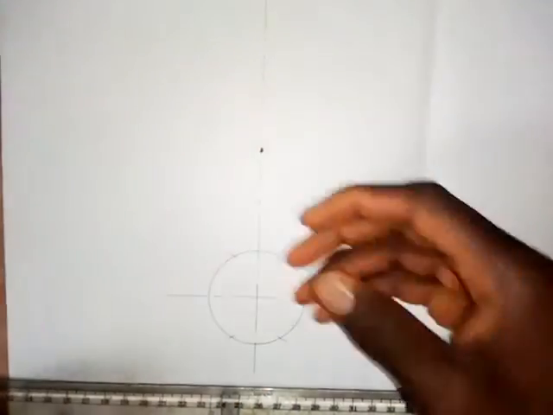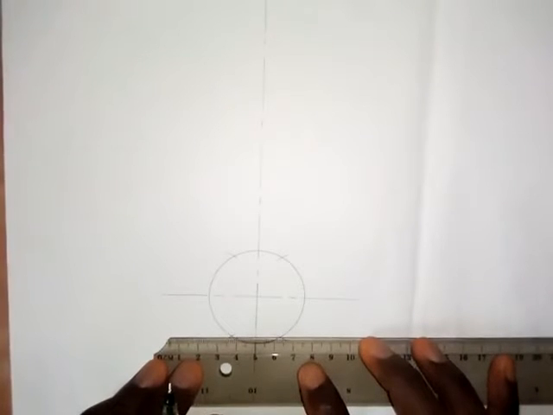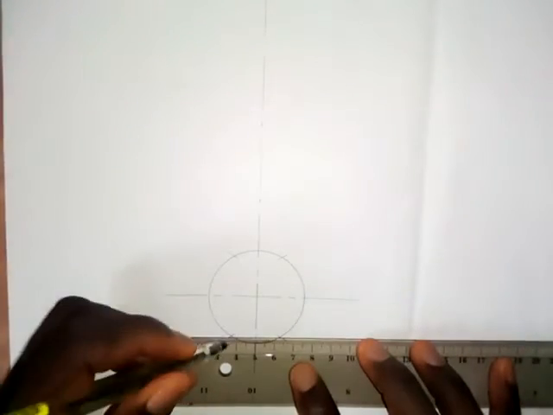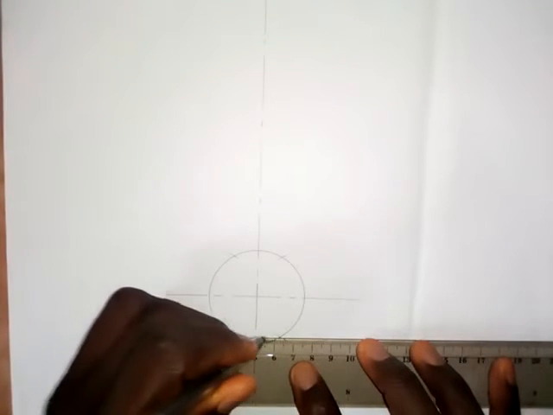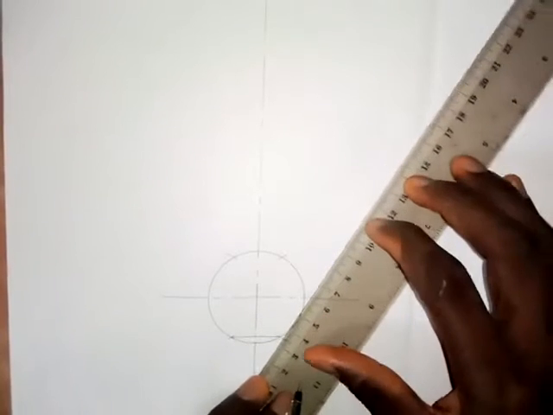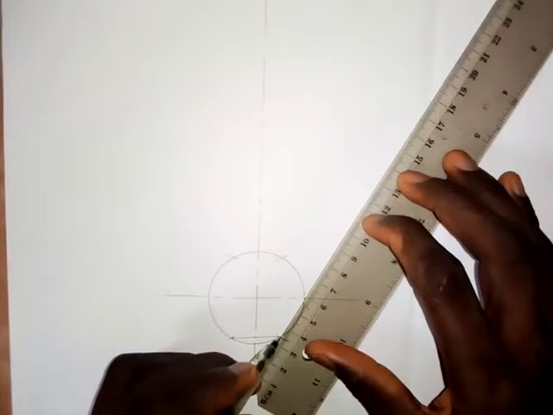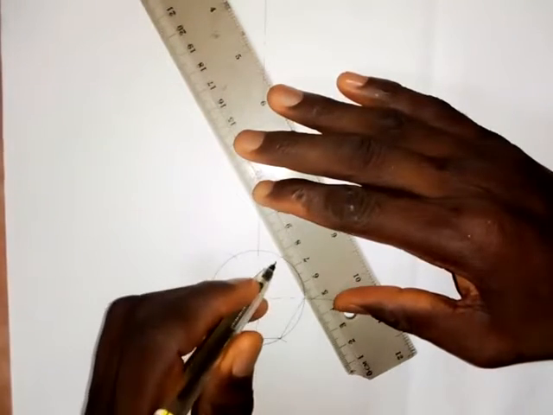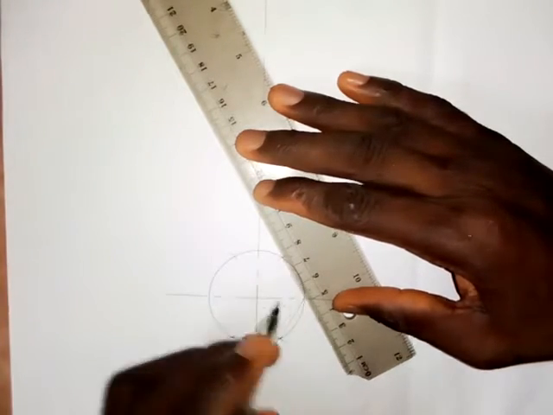All right. So with what we have done here, the next thing that we need to do is to join these points together to form the hexagon. So join this together, and this together, and this together.